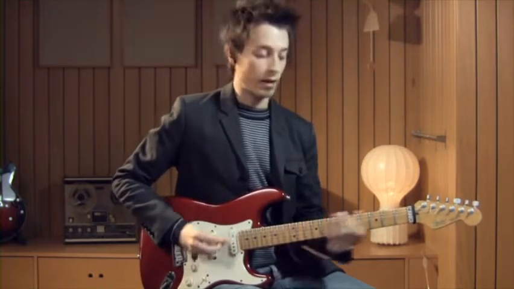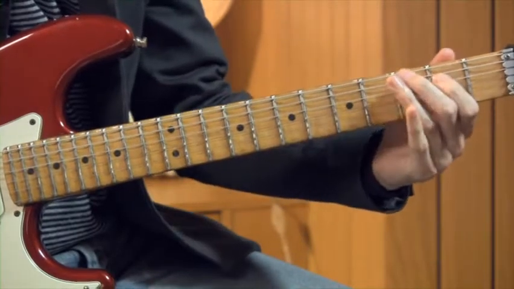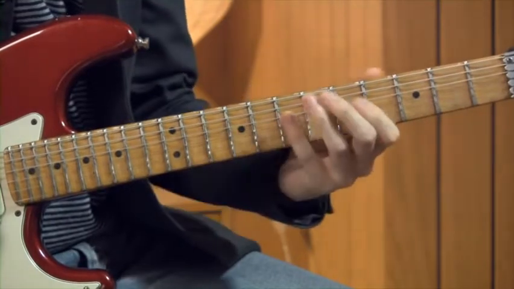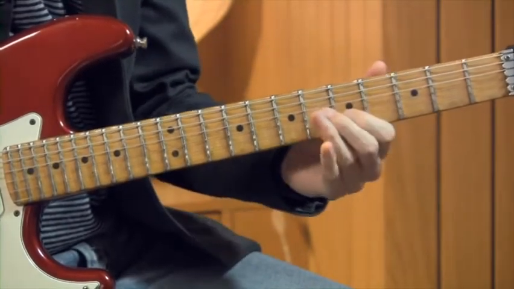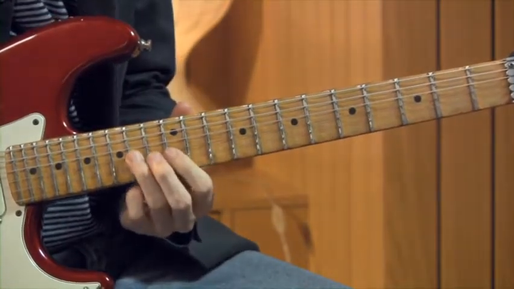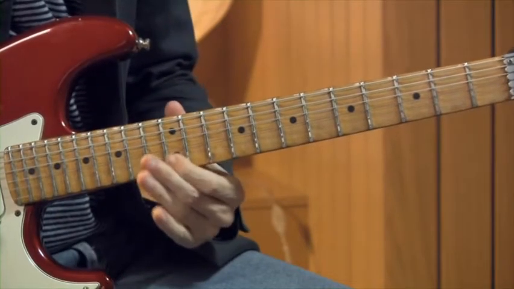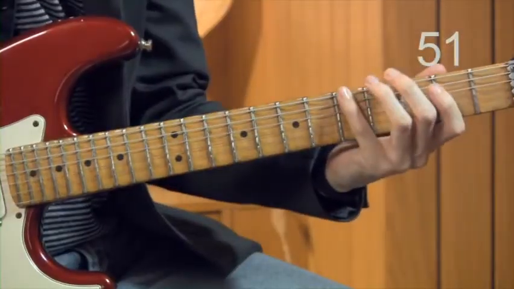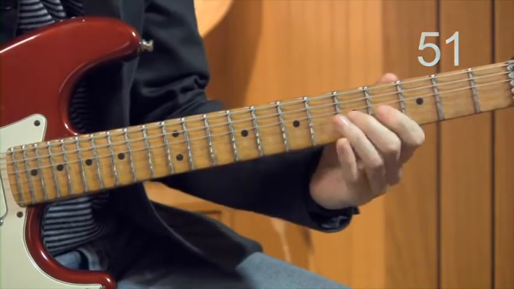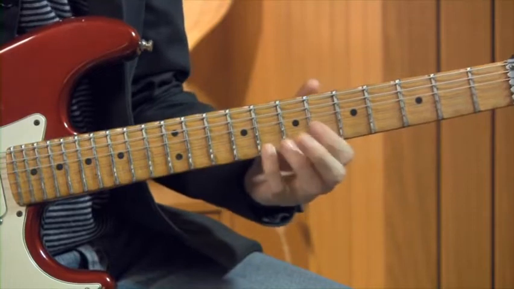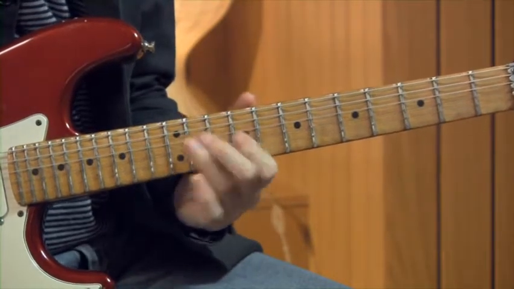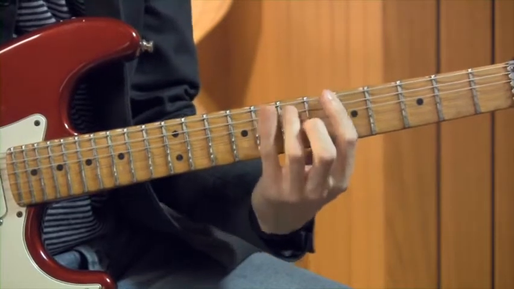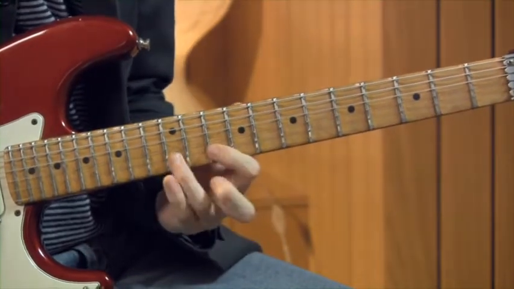I add the second, C, E, and A. I can connect similar shapes. G, again G, G, E, E, E.